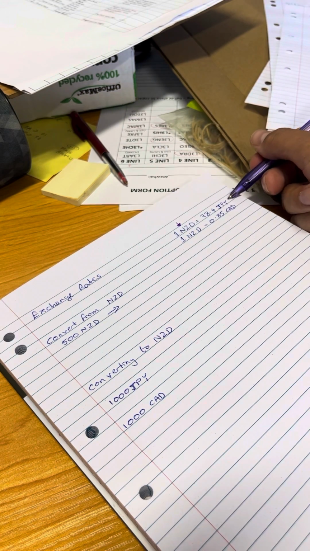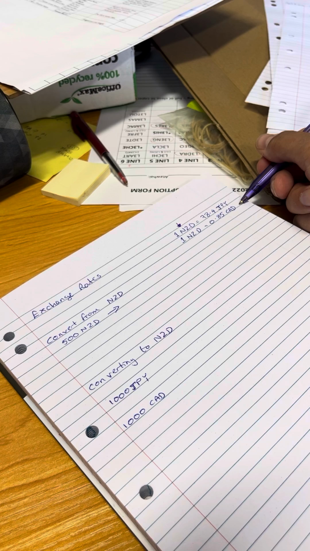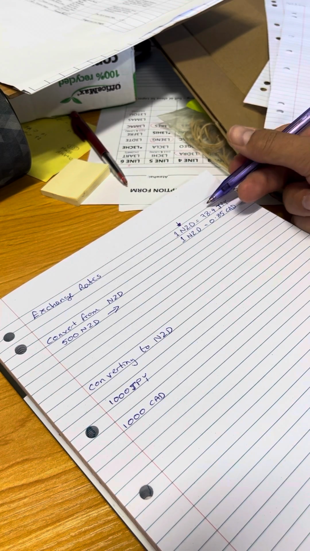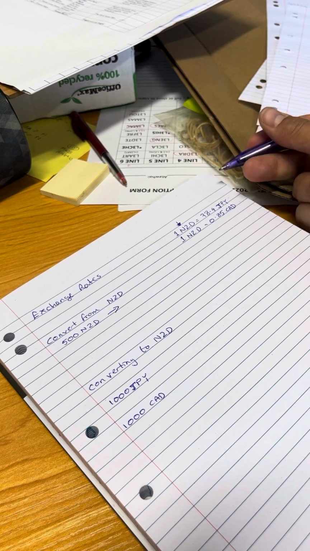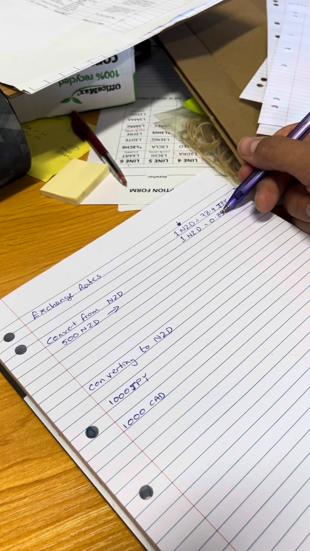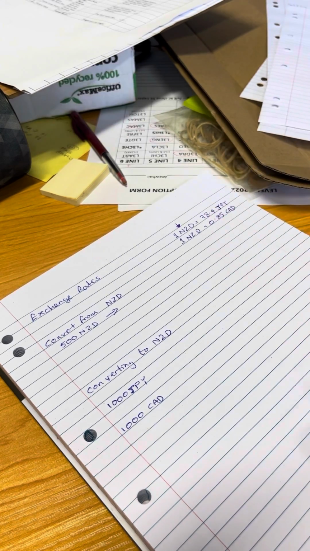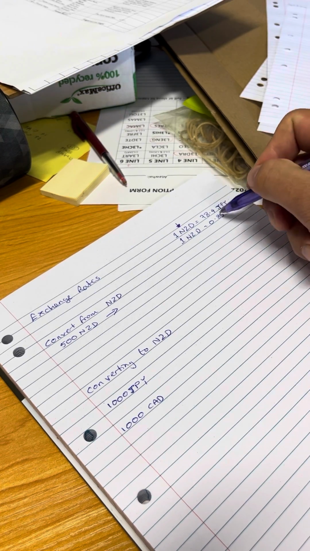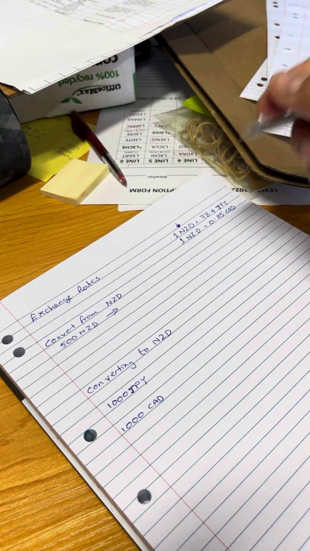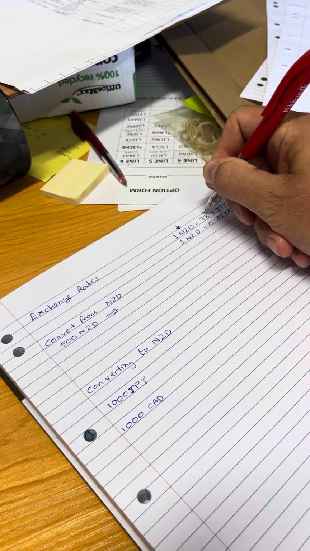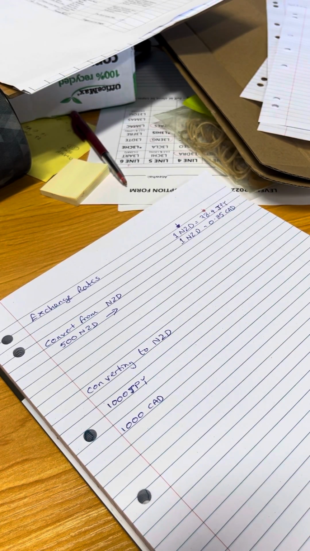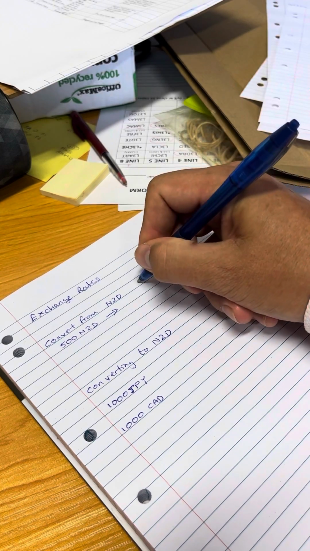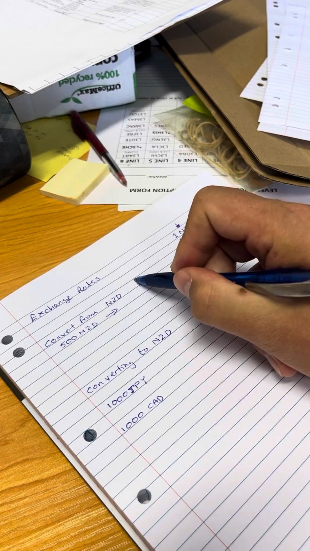I'm working with either Japanese yen or Canadian dollars. So there are 78.4 Japanese yen to 1 New Zealand dollar, and in the Canadian dollars there's 85 cents for 1 New Zealand dollar. So these numbers on the right hand side are the ones that I'm going to use because my New Zealand dollar is worth 1. Okay, and when I convert my New Zealand dollars, I will be multiplying by that number.